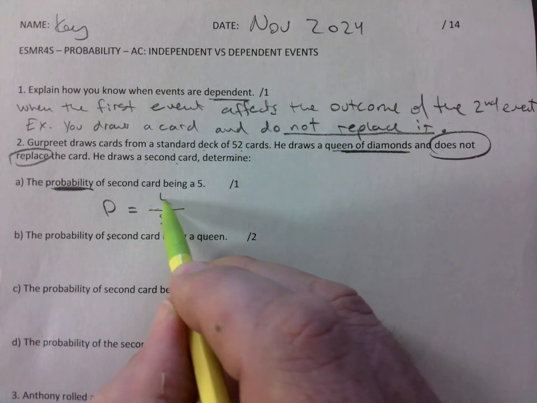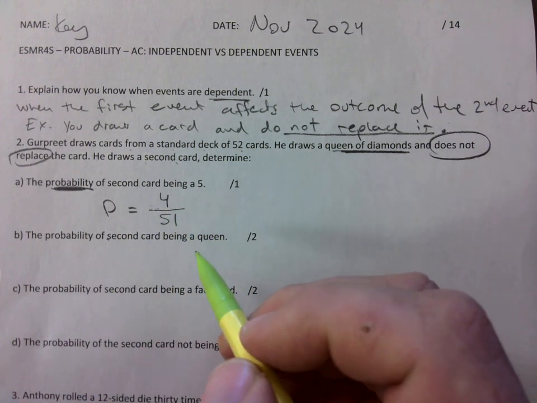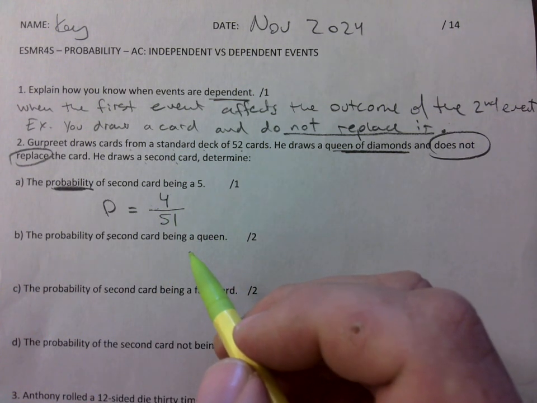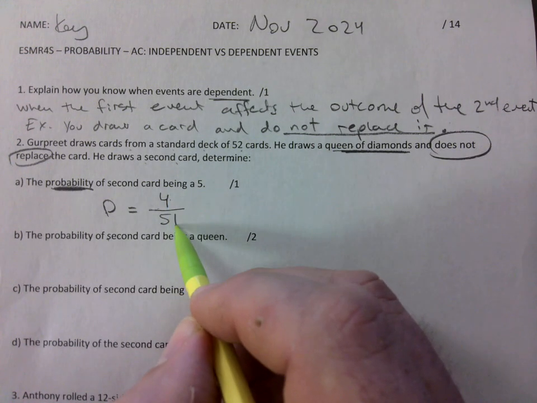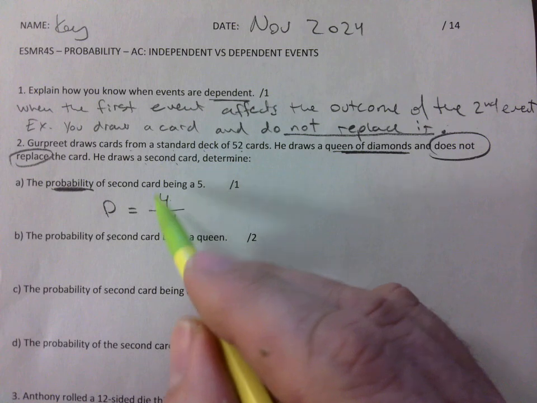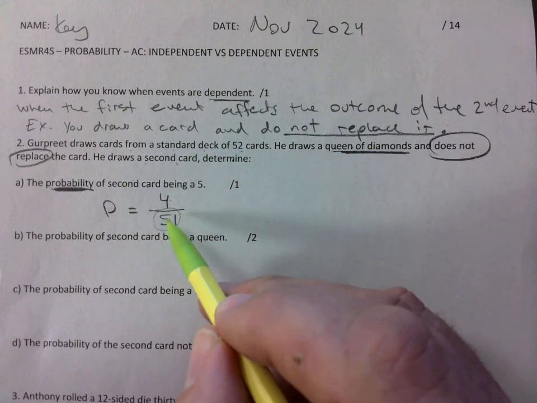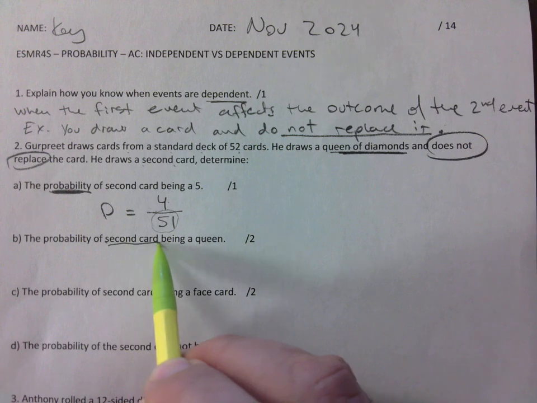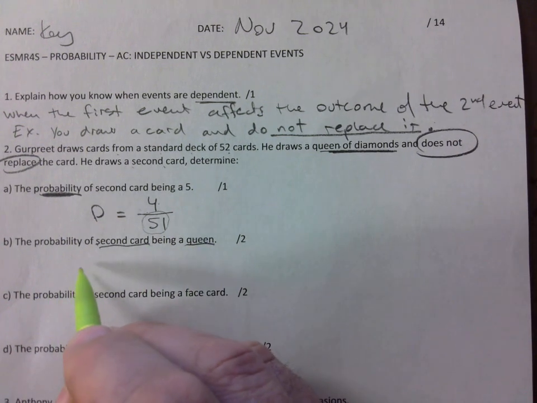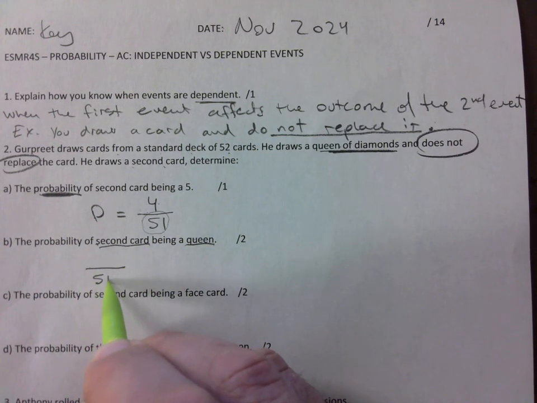How many 5s are there? There are 4 5s. If that's not confusing enough, I made it even more confusing, right? 4 over 51 is the answer. So I'm looking at the 51 in particular, okay? The probability of the second card being a queen. So you know you're down to 51.